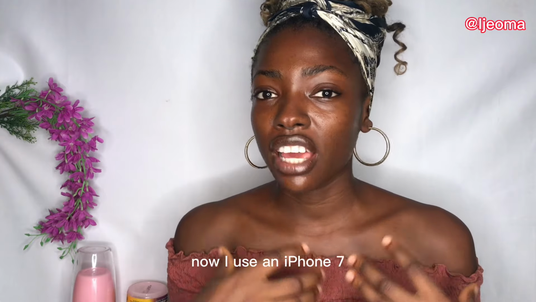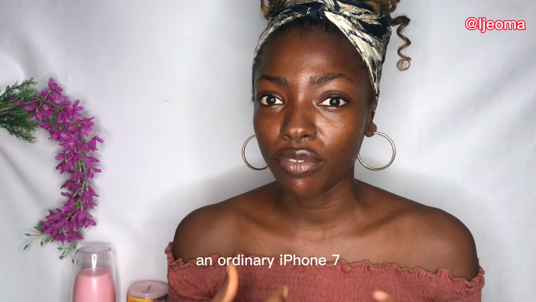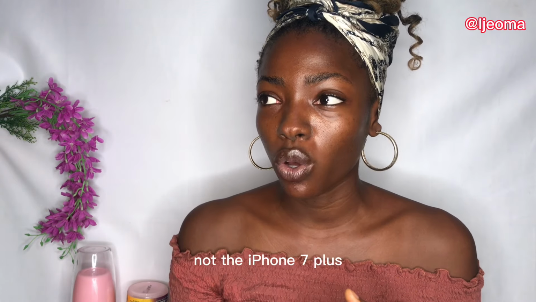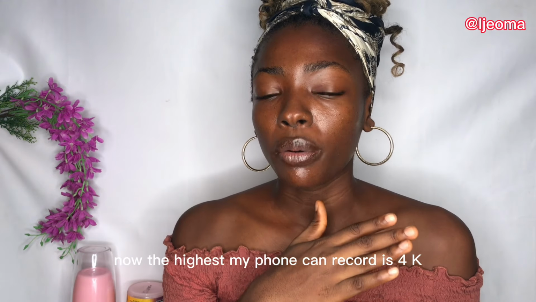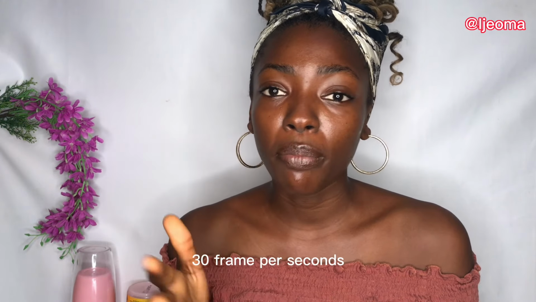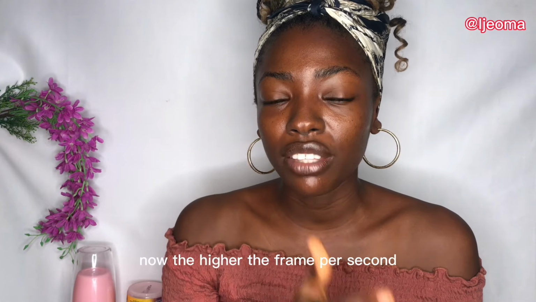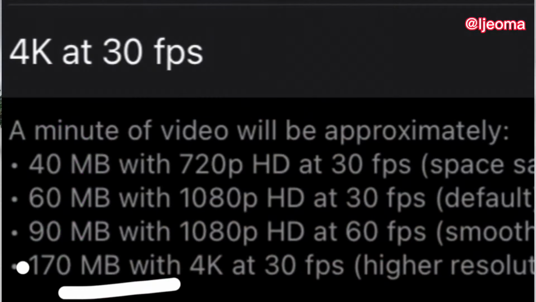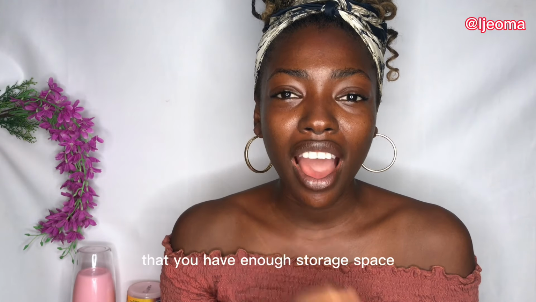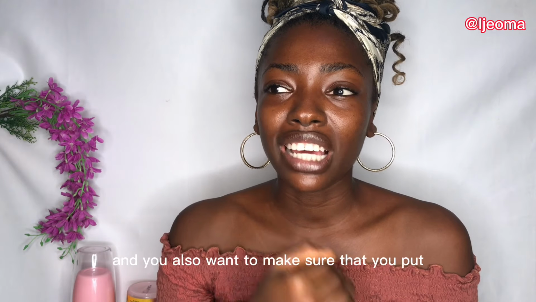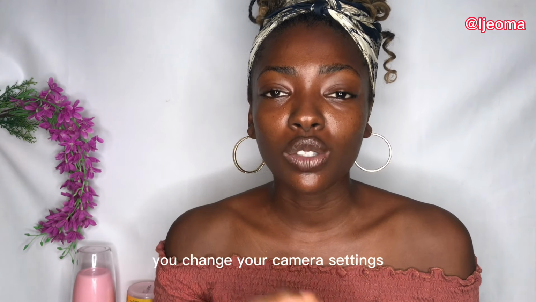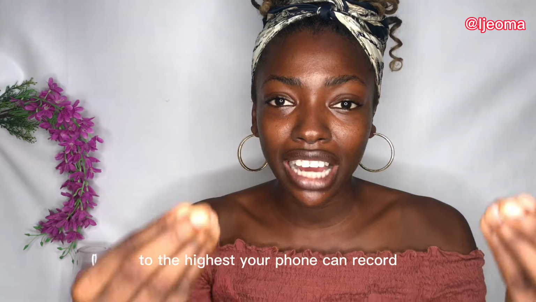Now I use an iPhone 7, an ordinary iPhone 7, not the iPhone 7 Plus. Now the highest my phone can record is 4K 30 frames per second. Now the higher the frames per second, the more space it's going to consume. So you want to make sure that you have enough storage space, and you also want to make sure that you change your camera setting to the highest your phone can record.